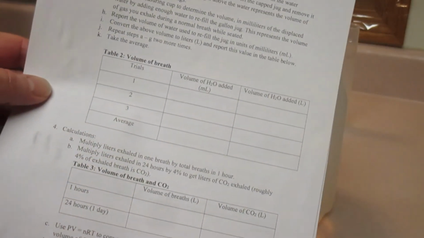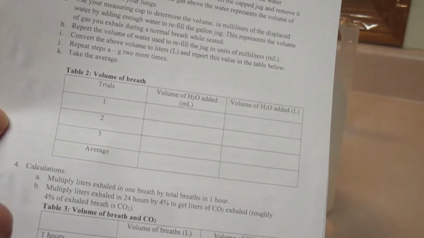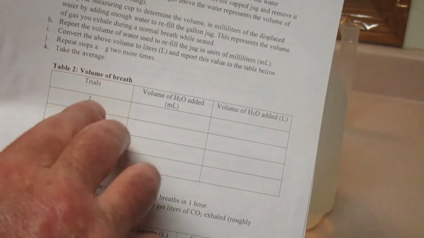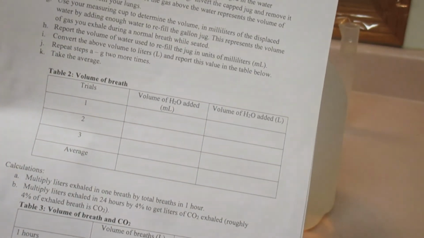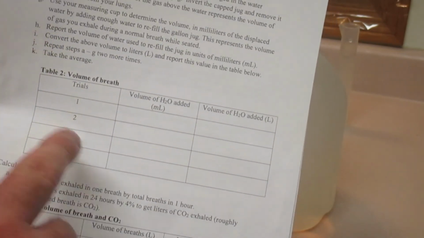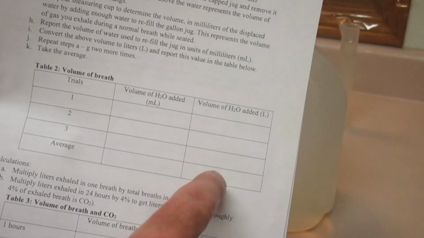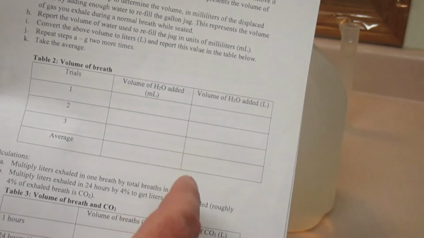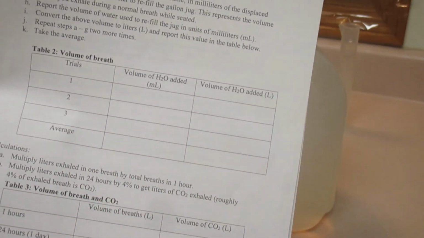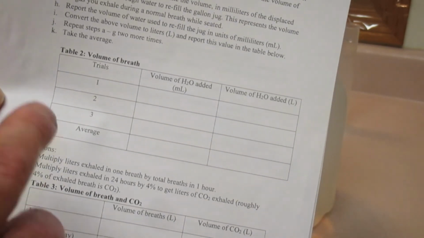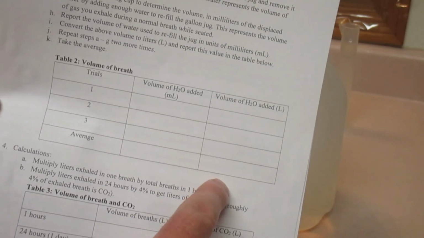Now the rest is going to be simply calculations on how you do this, but you're going to want to repeat this trial 3 times. Take normal breaths, and you're going to want to average those breaths out. The average then is of the volume of water, which actually is going to be the volume of your air, or I'm sorry, the volume of CO2. You're going to use that average volume for the remaining portion of the calculations.